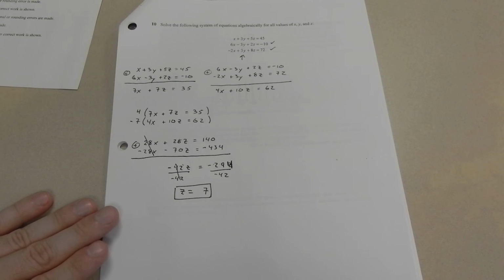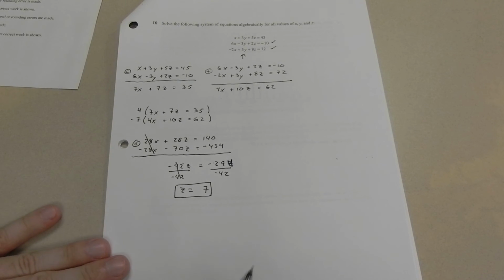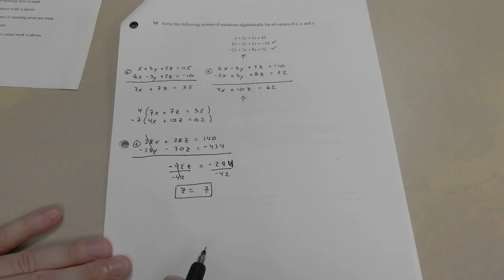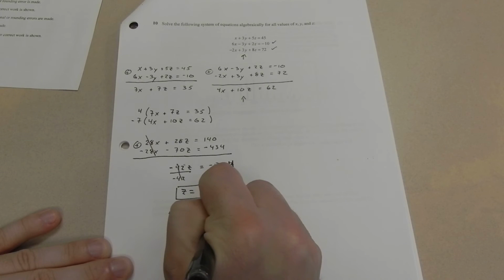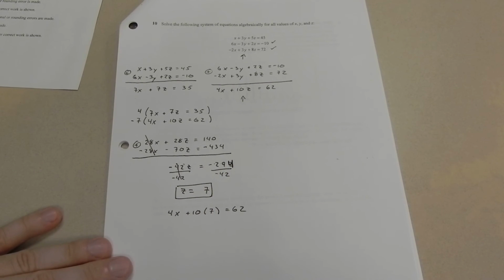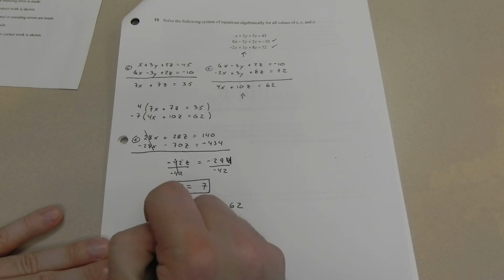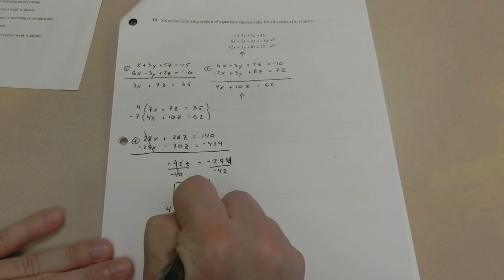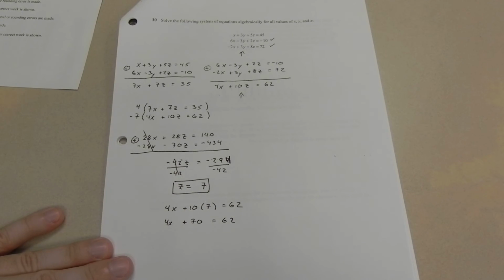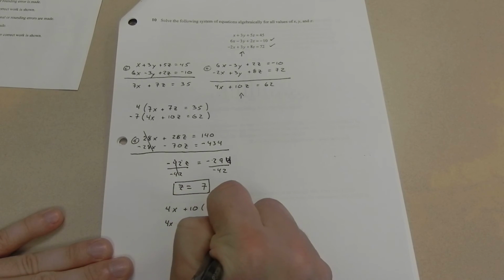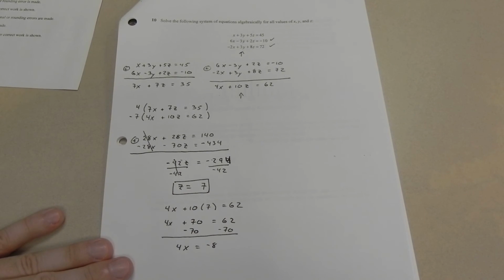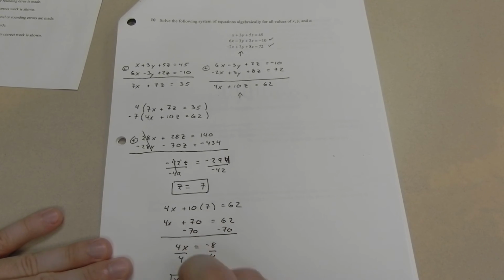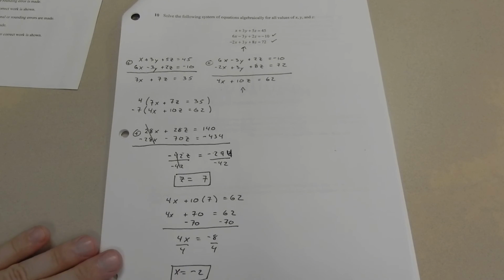Let's now go back to one of our equations and substitute in the value of z. I'm going to choose this equation. 4x plus 10 times my value for z equals 62. 4x plus 70 equals 62. 4x equals negative 8. x is equal to negative 2.